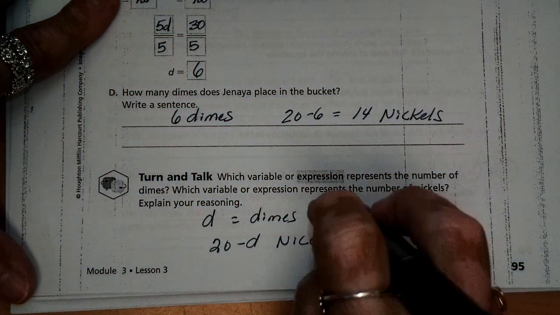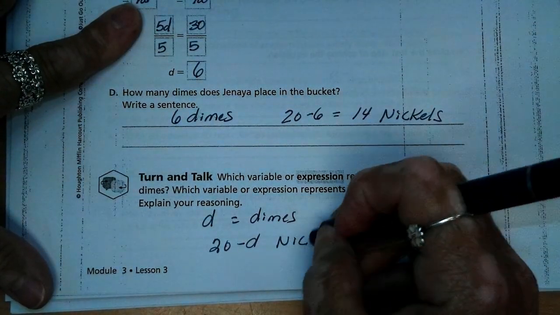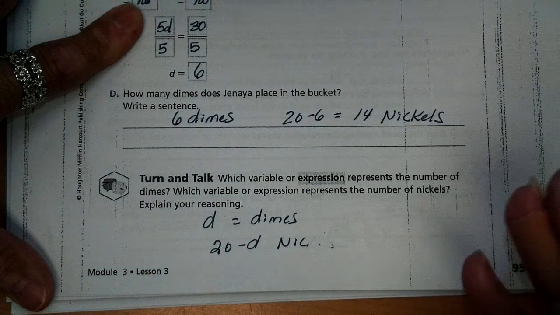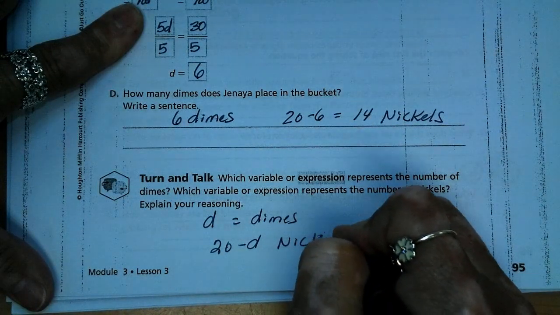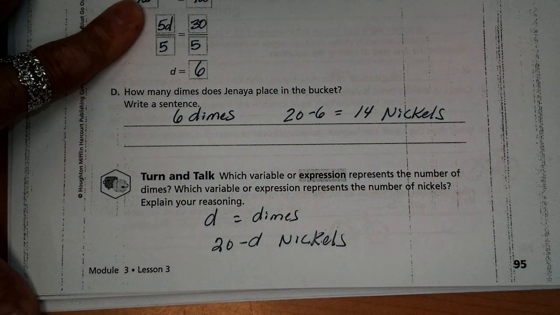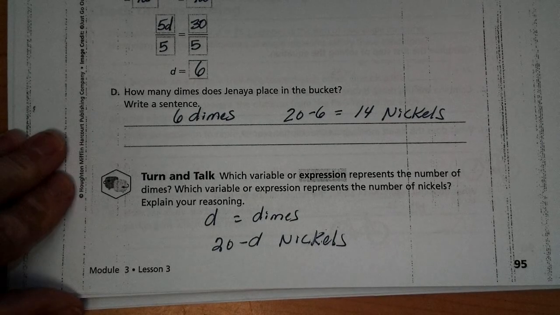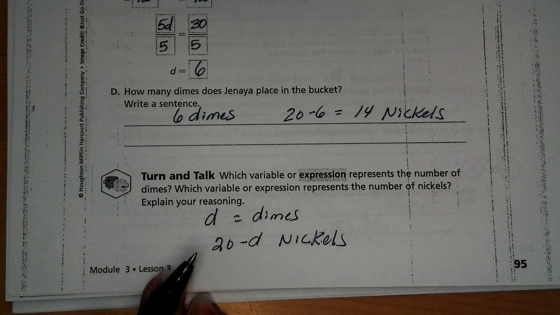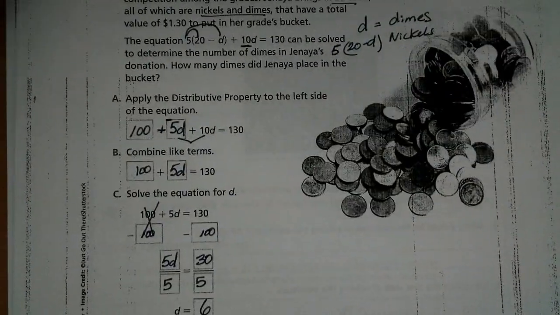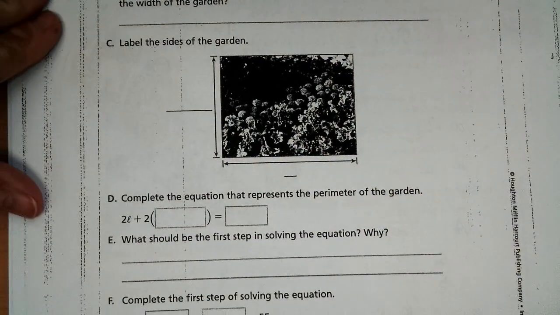Oh, I didn't spell that right. I forgot a K. Nickels. Any questions on that page? All right, didn't see any questions, so let's move on.